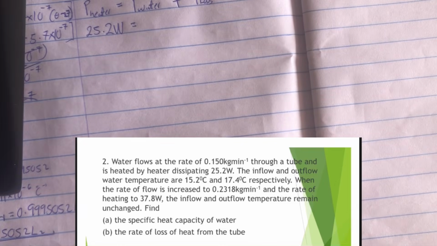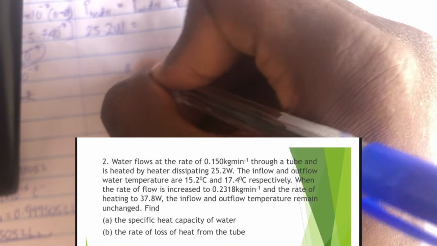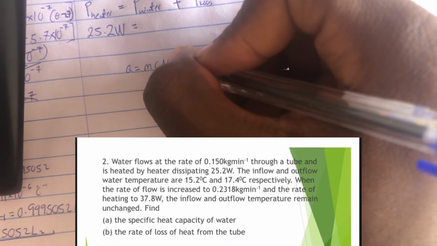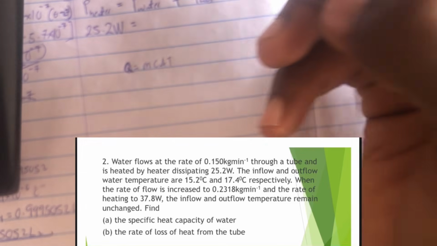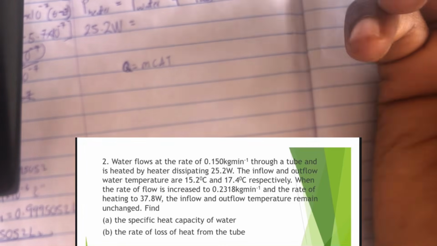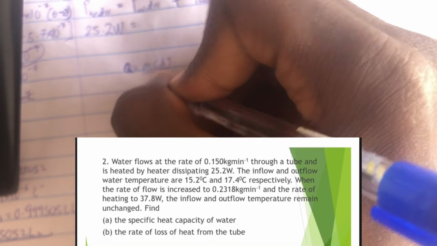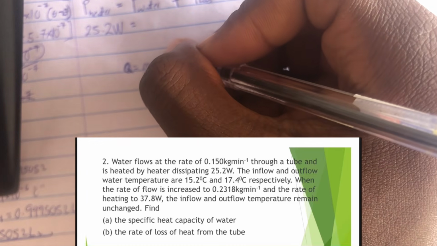For the rate of water, we are going to use this formula: Q is equal to mc change in theta. That's for the quantity of energy of the water. But this is a rate, so it's going to be energy over time. So we are going to divide this by time. We are going to divide it by 60. Why?